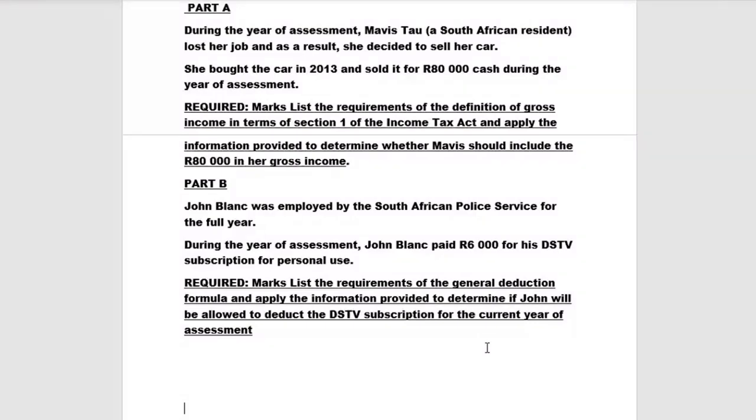For my personal view here, I'm not sure how the solution would look, but I think it's prohibited deductions, right? Because it's actually not for any income, it's just for personal use.